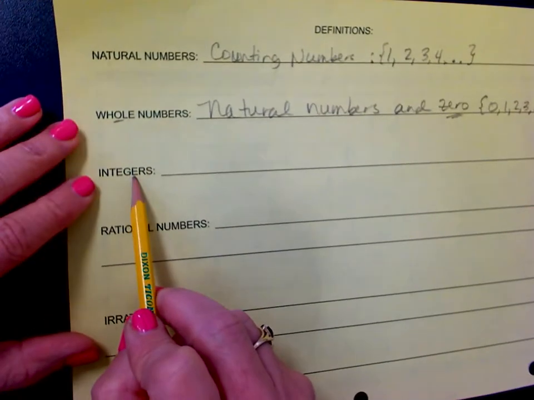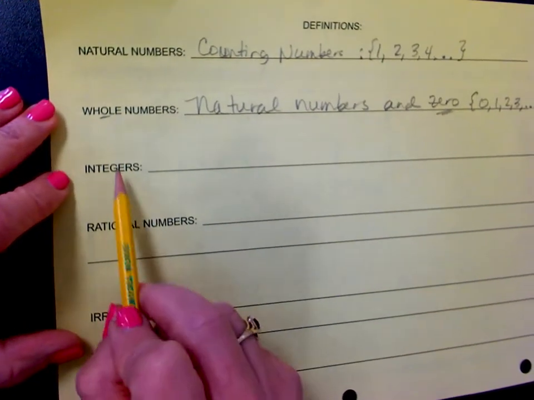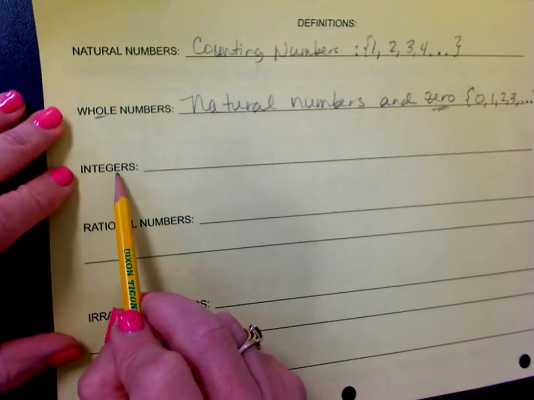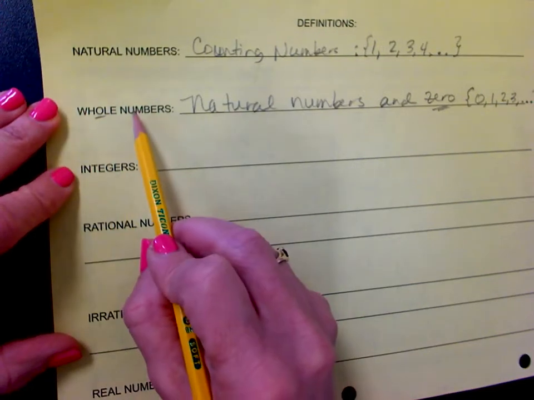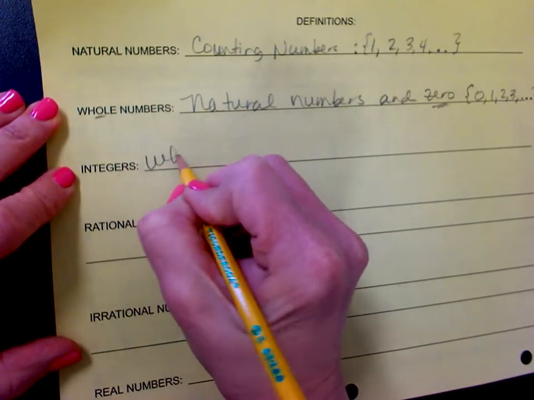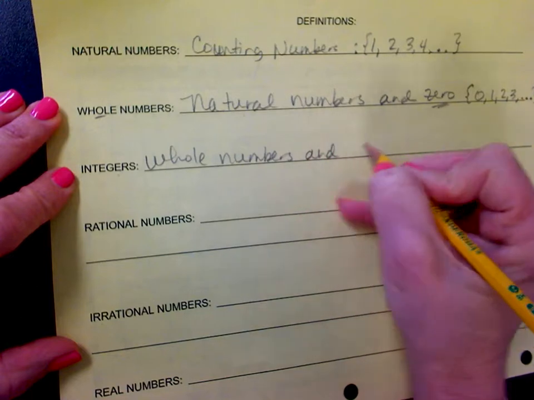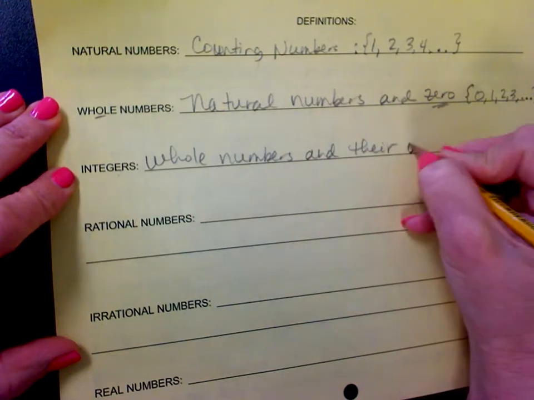Okay, now integers. You've heard this quite a bit about adding integers, subtracting integers, but sometimes we forget what that means. What an integer is are whole numbers and their opposites.